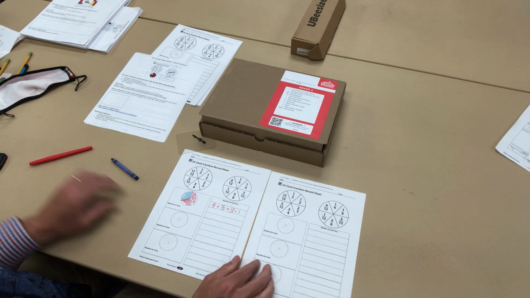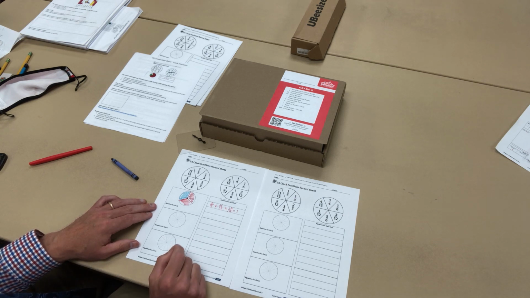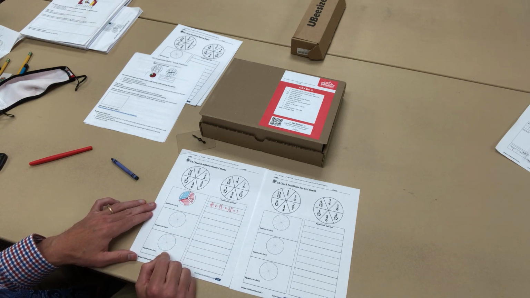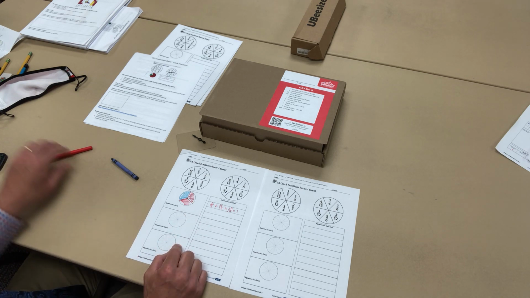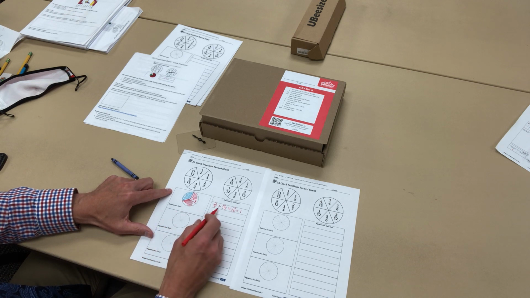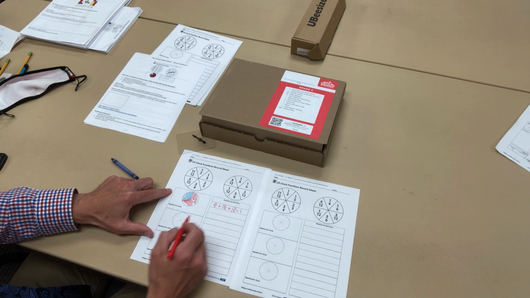Now my partner will go. Whoever is able to fill up all their clocks first wins the game. As you're going through, once a clock is filled up, rewrite the equivalent fractions that show 1 whole.